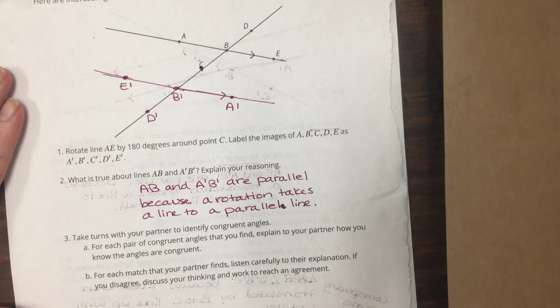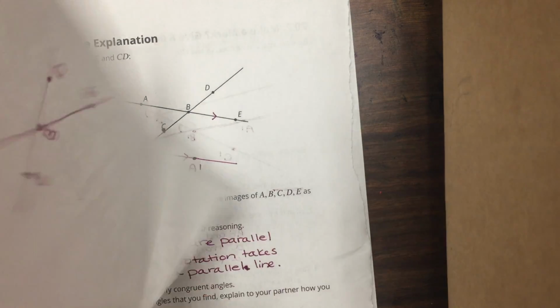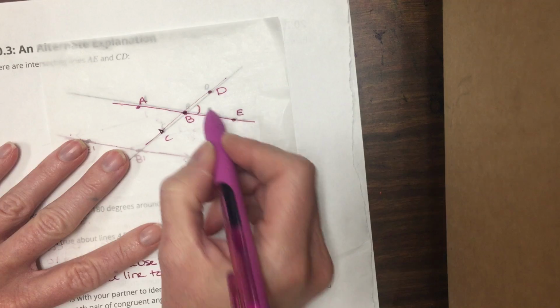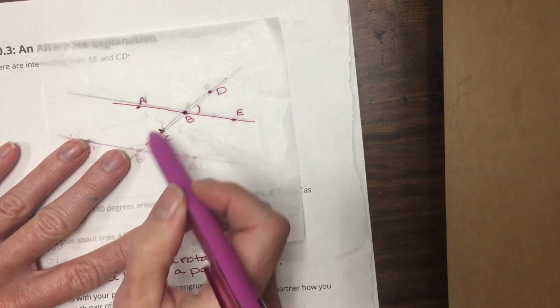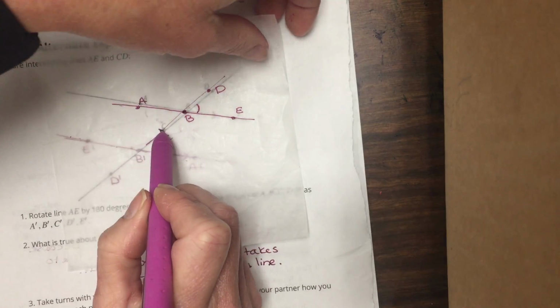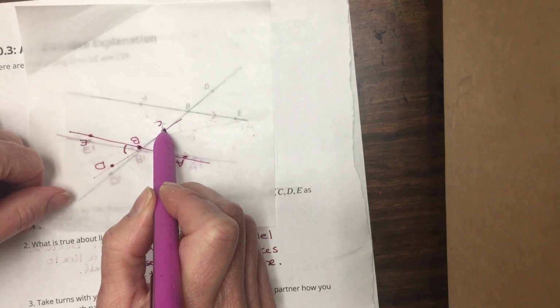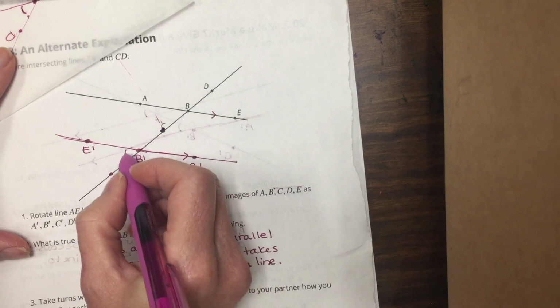So now it would like us to discuss congruent angles. So let's go back up and find some angles that would be congruent. We've got lots of options. Let me just start with the same angle that I was working with before. This is my angle DBE. Let's see where it ends up when I did my rotation. When I do my rotation about C, 180 degrees, it actually lines up down here. So it's underneath on this side.